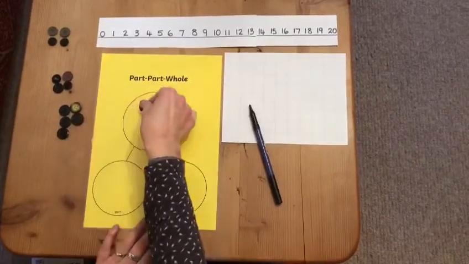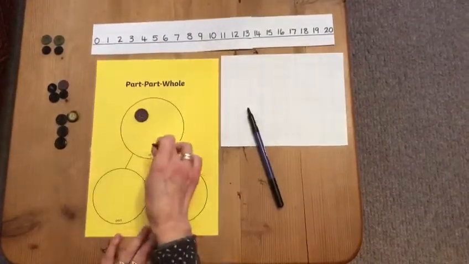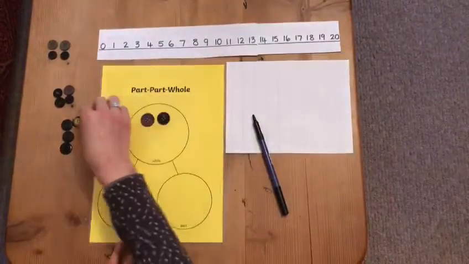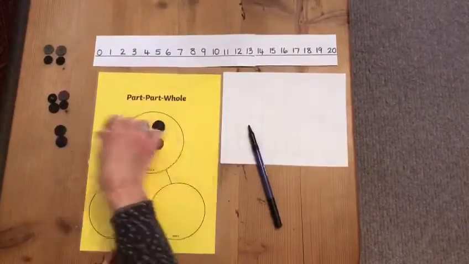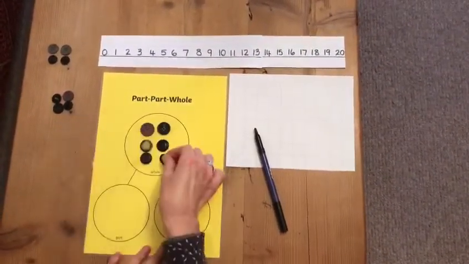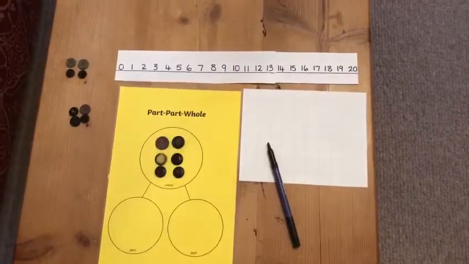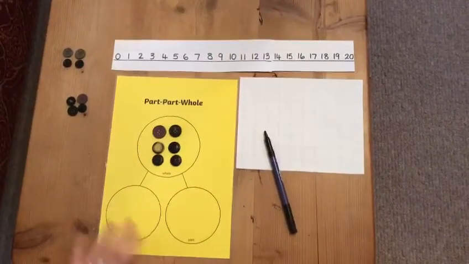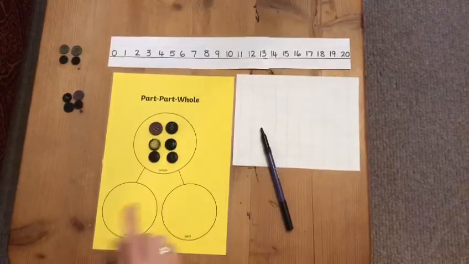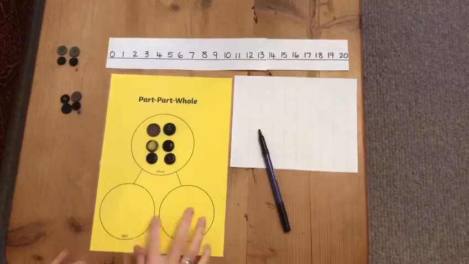So I'm going to put a number of buttons into my whole. So I've got 1, 2, 3, 4, 5, 6. I've got 6 buttons. That's my total. And we can break the 6 buttons, the total, into 2 parts.